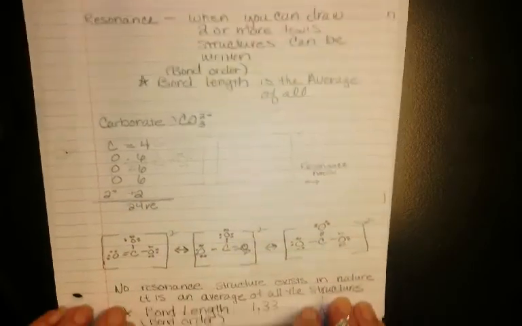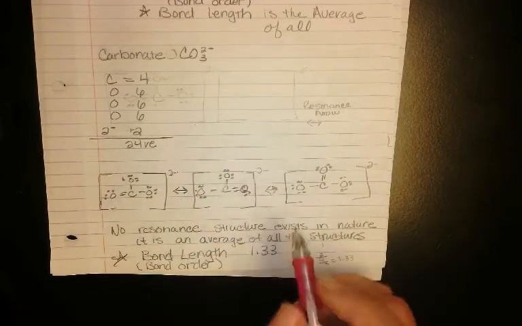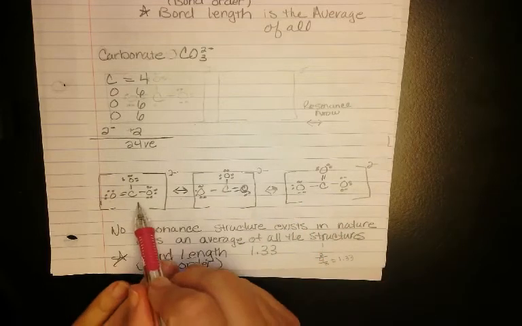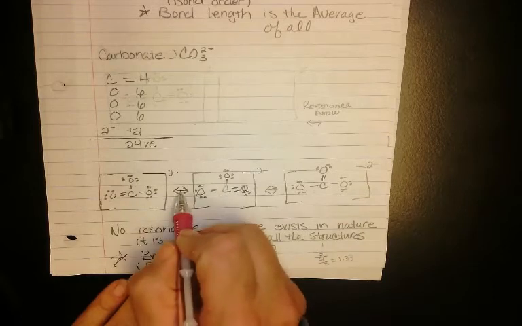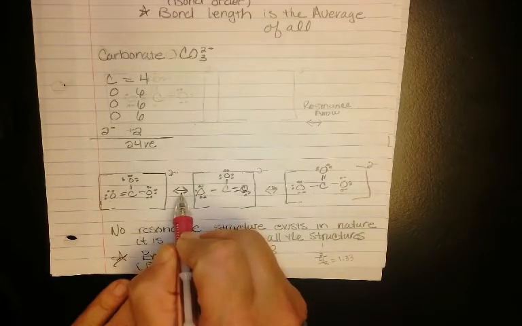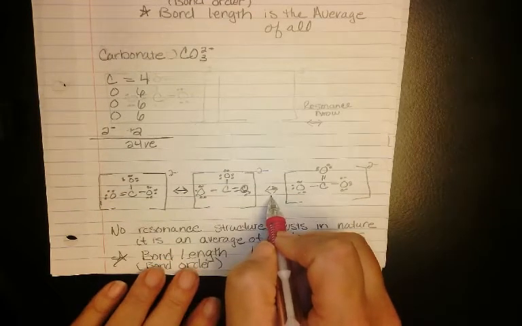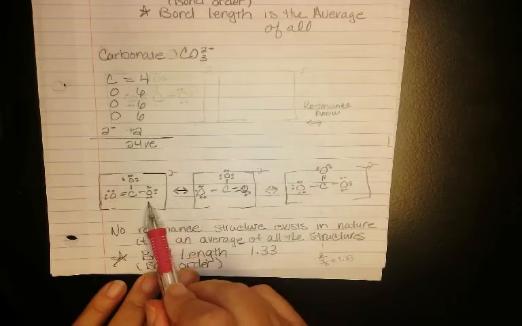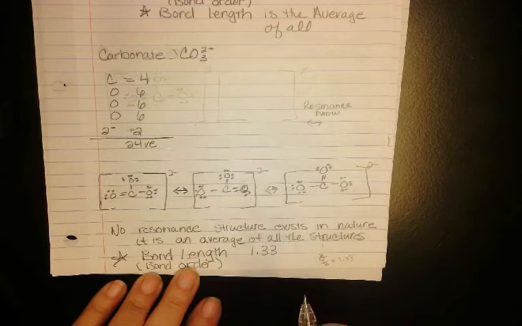And when I was in high school, I said, well, why does it matter? You just spin it and wherever it goes, it goes. Well, the reason that it matters is because not one of these actually exists in nature. And that's what these arrows are here for. So when you write resonance, you have to write that double-headed arrow. Arrows are very important in chemistry. Different arrows mean different things. And it means that there's an average of these 3 structures.